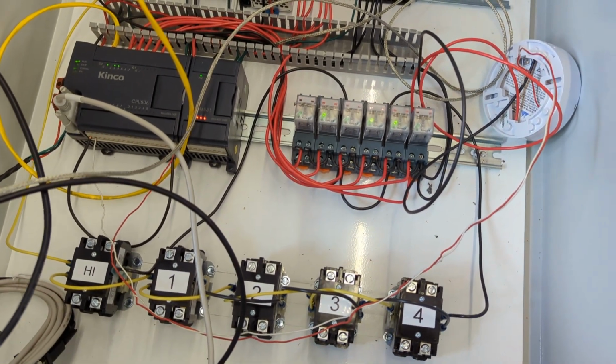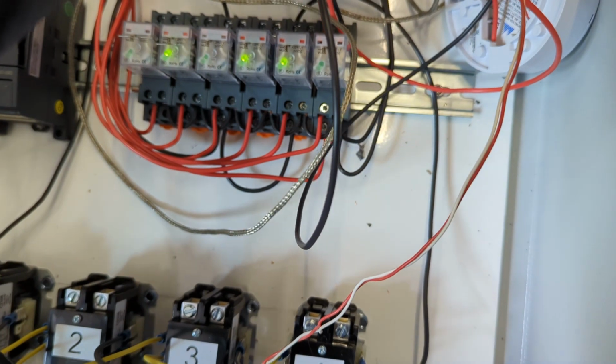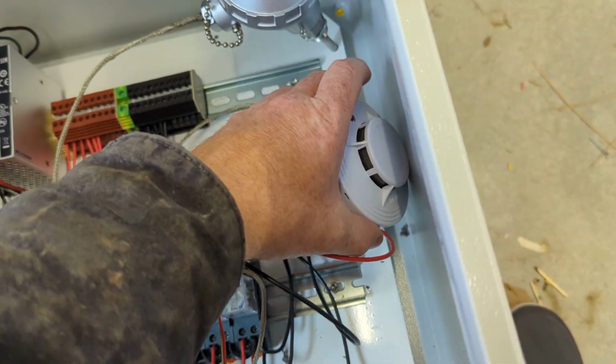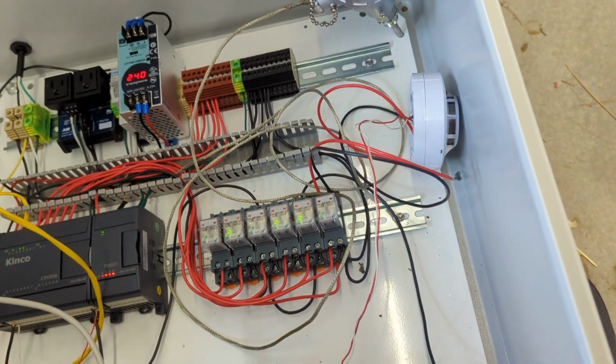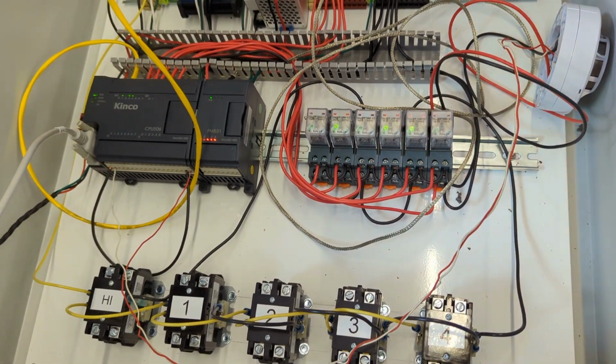This is inside the PLC cabinet. It's kind of a mess because I've got stuff in process. So here's the smoke detector. It's also got the comms cables plugged in right now.